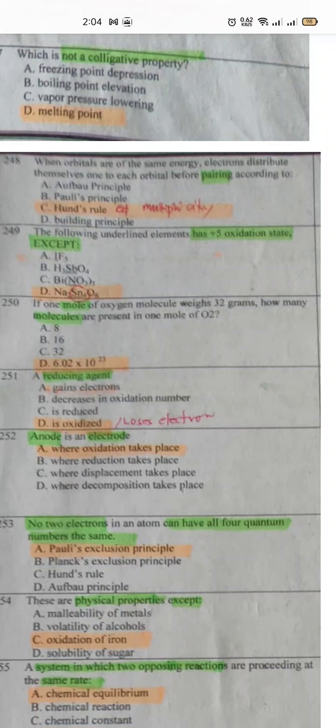Number 250, if 1 mole of oxygen molecule weighs 32 grams, how many molecules are present in 1 mole of oxygen? So take note, 1 mole of your Avogadro's constant is equal to 6.02 times 10 to the 23rd power. Memorize, 1 mole of compound is equal to your Avogadro's number, which is 6.02 times 10 to the 23rd power. That is constant, meaning hindi siya nagbabago.